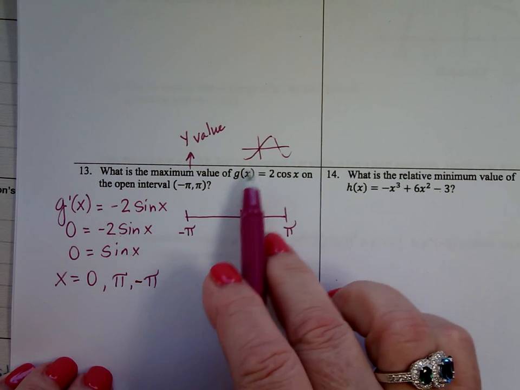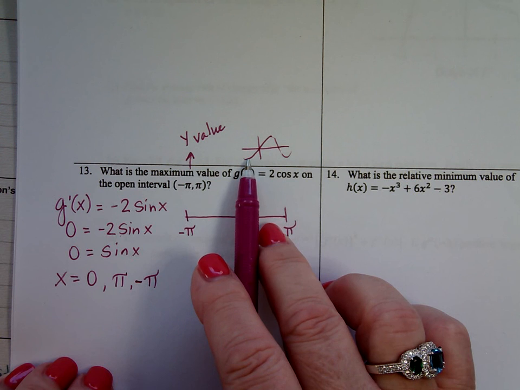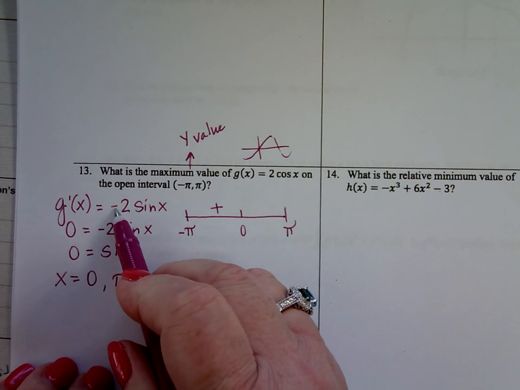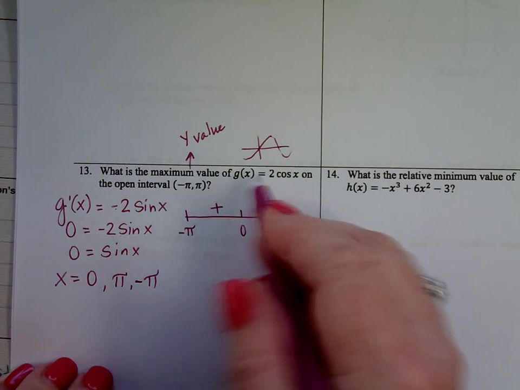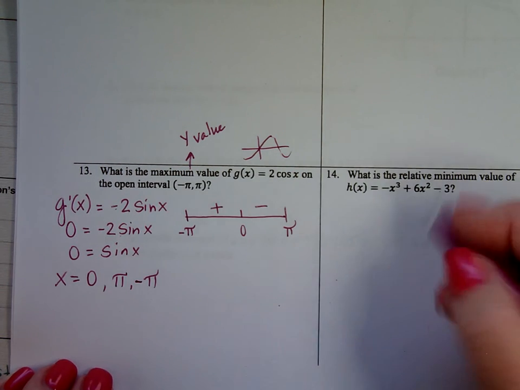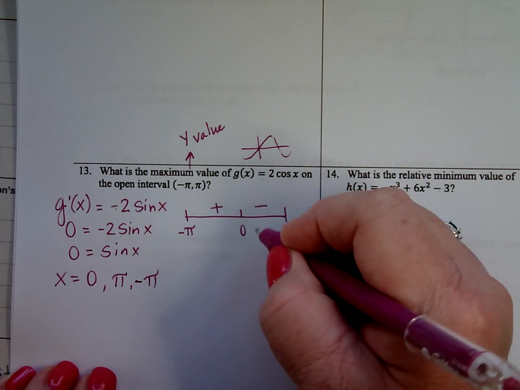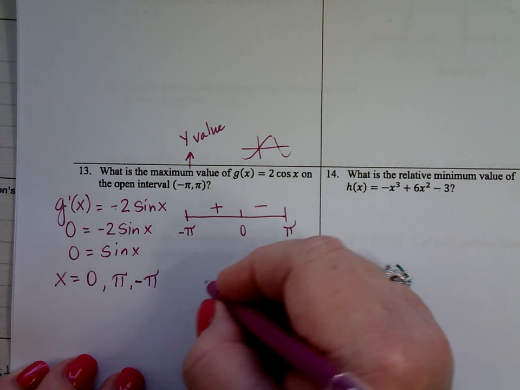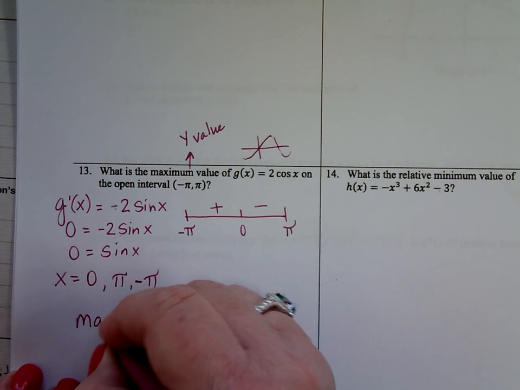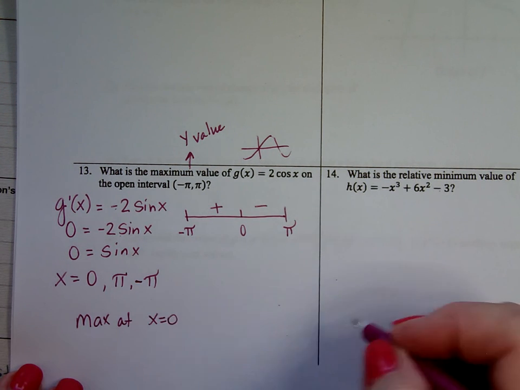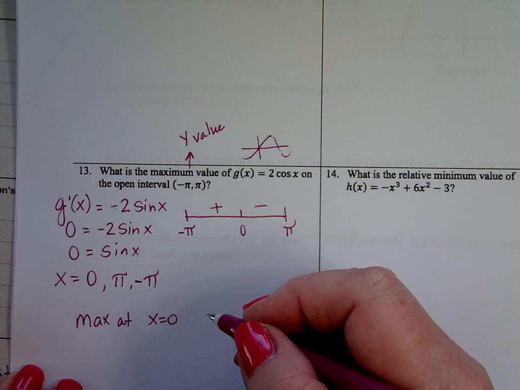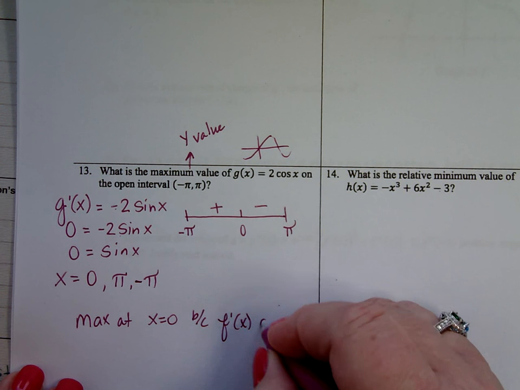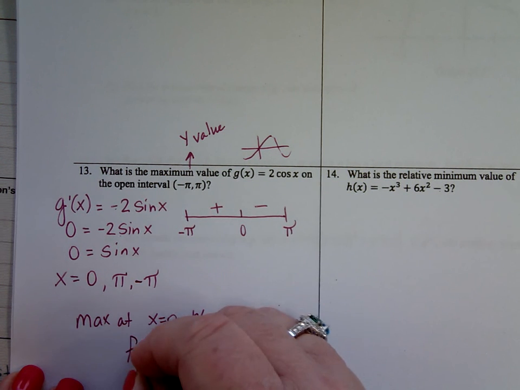So over here, it's negative. But it's a negative negative, so to the left of 0 it's actually going to be positive. And then this is positive on the regular graph, but when I multiply that by negative 2, that becomes a negative. So I can see that if I'm increasing and then decreasing, that's going to create a situation where I've got a maximum. All right, so I know I've got a maximum at x equals 0. I think they probably want justification. Justify your answer, yep. Because the first derivative changes from positive to negative.